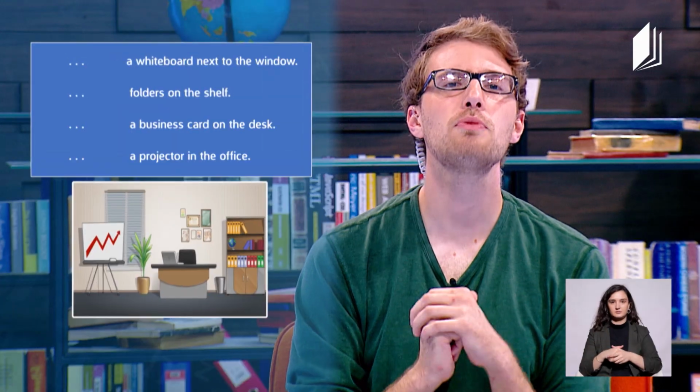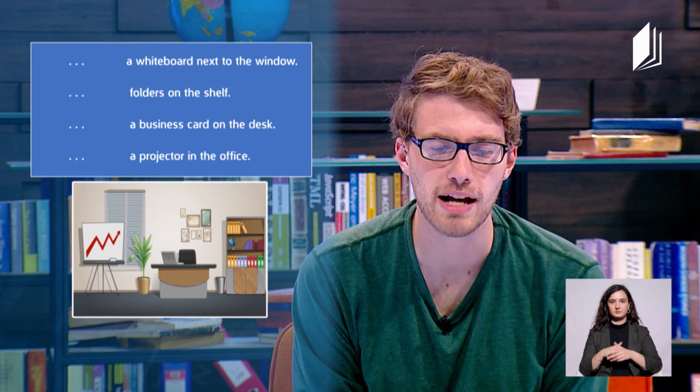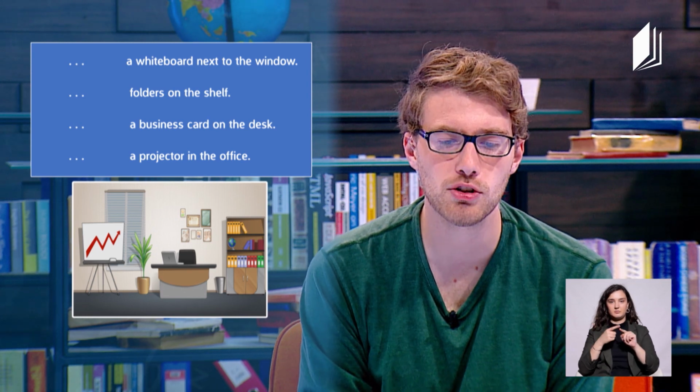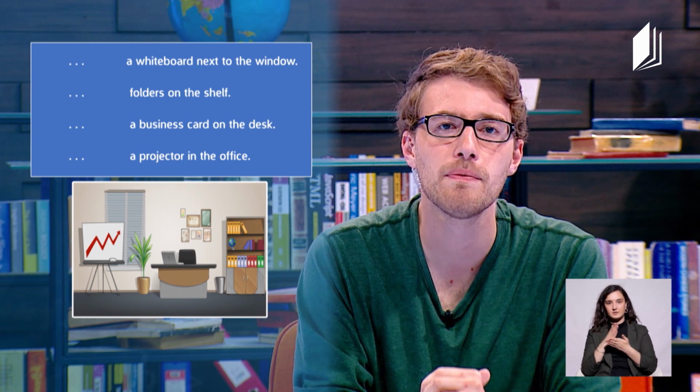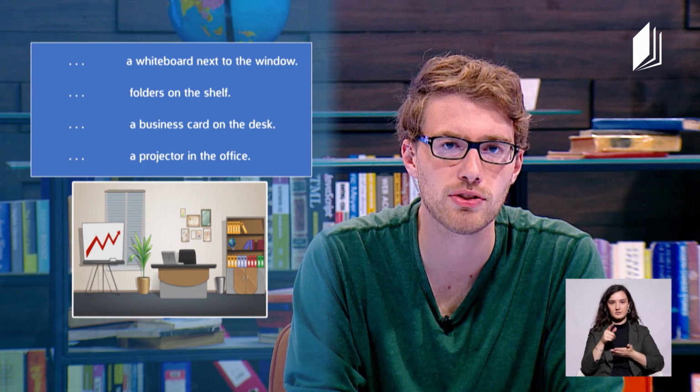Great. Now let's move on to our first grammar task, where we will look at the picture and match it with there is, there are, there isn't, there aren't.